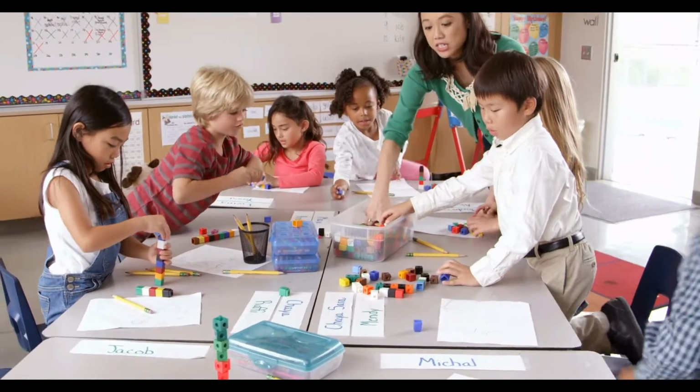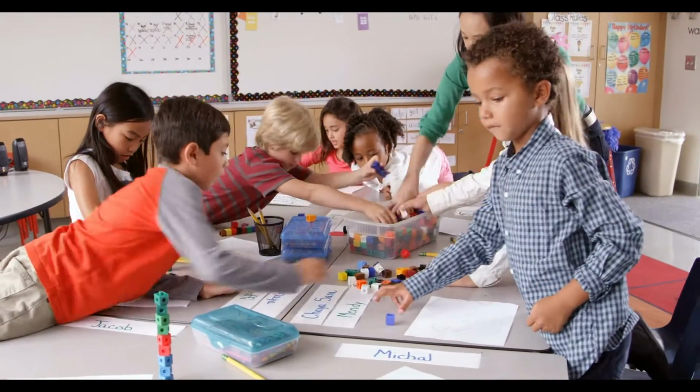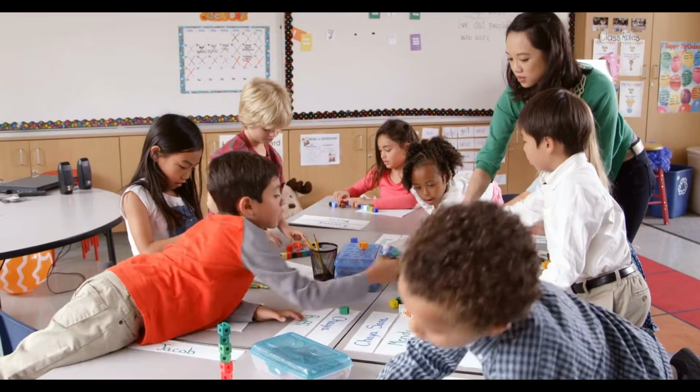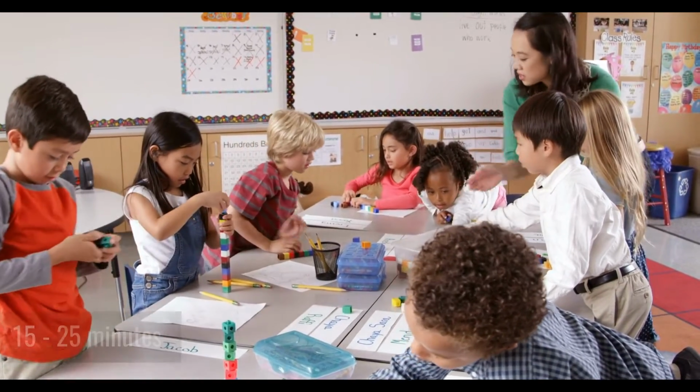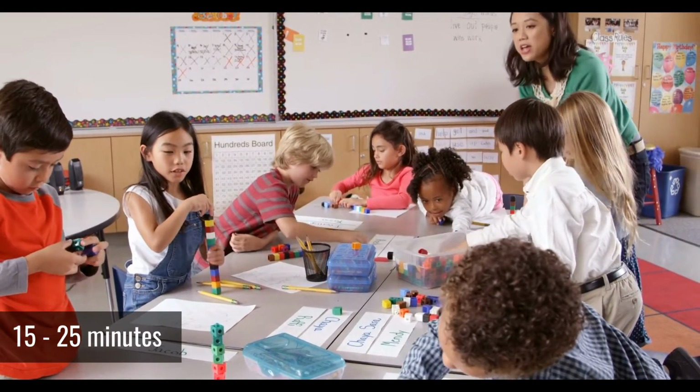Often, students are encouraged to use visual representations such as manipulatives and models to share their thinking and strategies. Approximately 15 to 25 minutes should be allocated to this portion of the lesson.